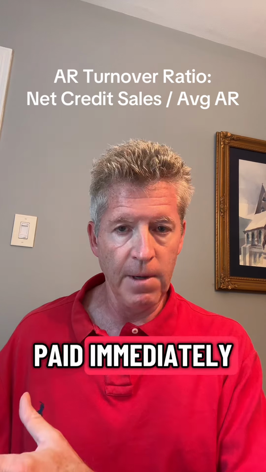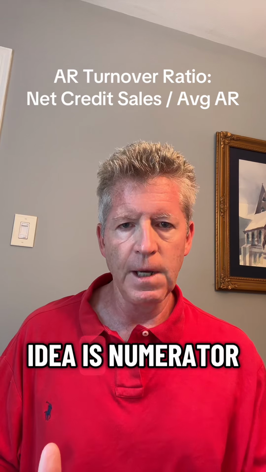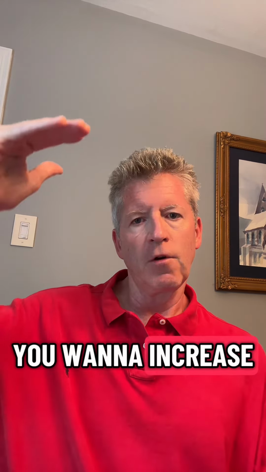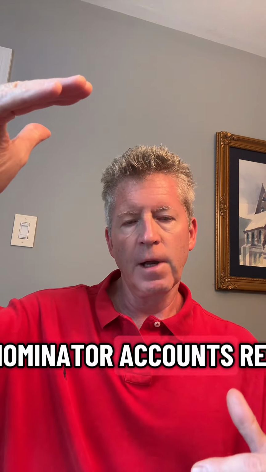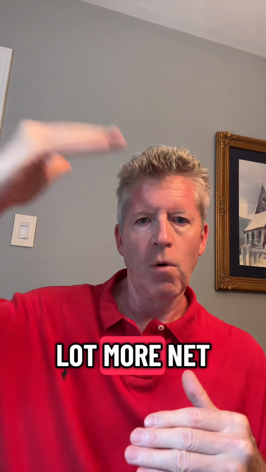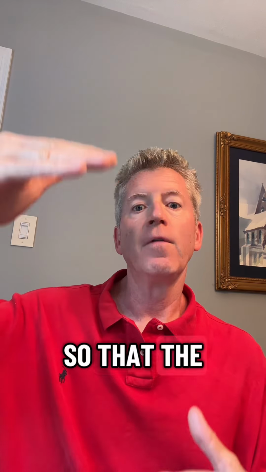In a similar way, accounts receivable turnover ratio is net credit sales, those sales that were on credit, so you have not been paid immediately, divided by average accounts receivable. And again, the idea is numerator, you want to increase net credit sales, we want to sell more. Denominator, accounts receivable, we would love to have a lot more net credit sales and a lot less accounts receivable so that the ratio gets bigger.